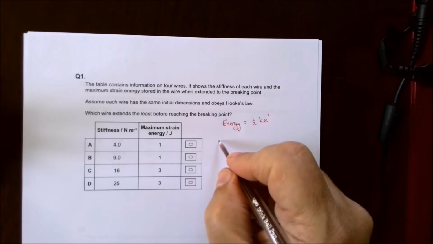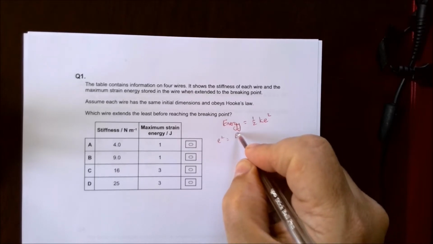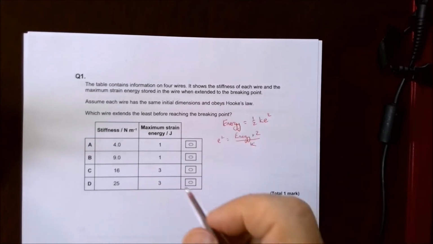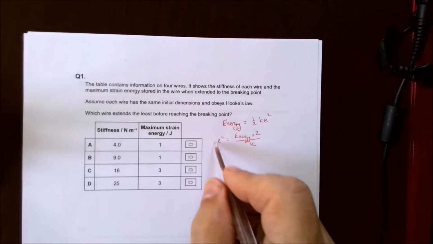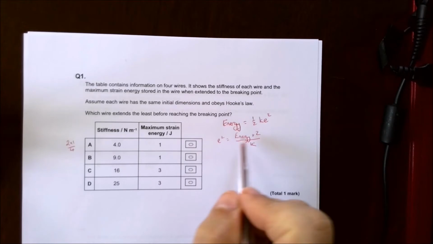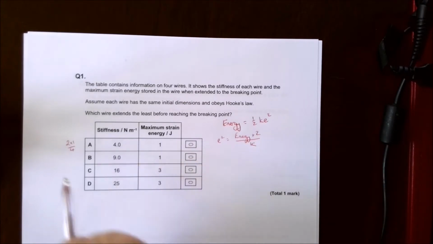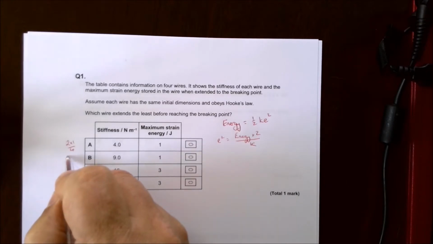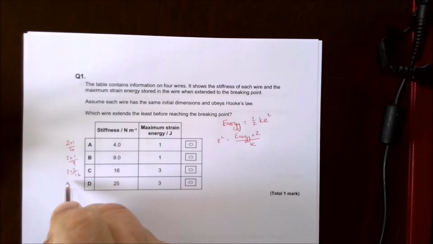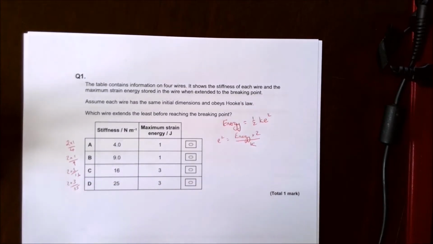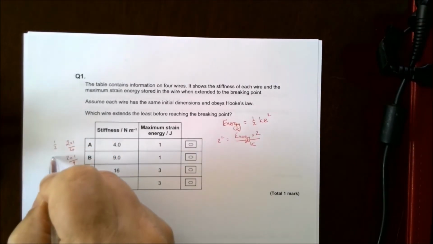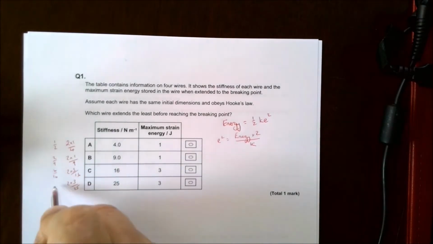So what we're looking for is the extension that will store this amount of energy. If we rearrange this, we get e squared is the energy times 2 divided by the spring constant. So the 4 different answers we've got here for e squared are 2 times 1 over 4, so 2 times the energy, which is 1, divided by the spring constant 4, and then we've got 2 times 1 over 9, then we've got 2 times 3 over 16, and 2 times 3 over 25. So hopefully you can see from that that this is a half, this is 2 ninths, this is 6 sixteenths, and this is 6 25ths.